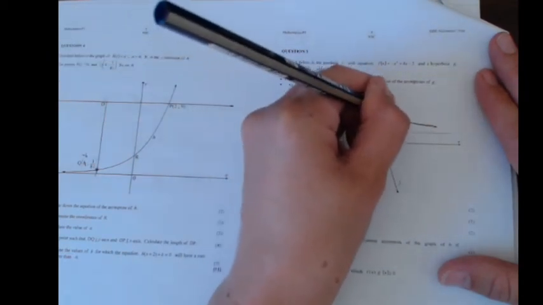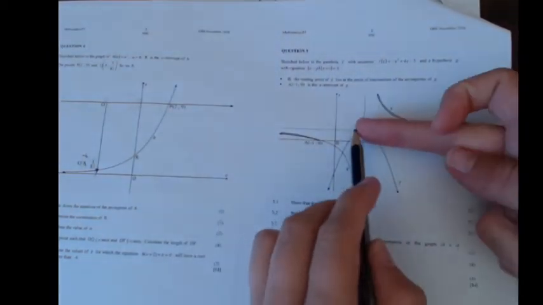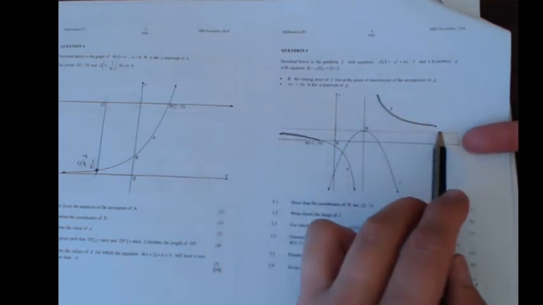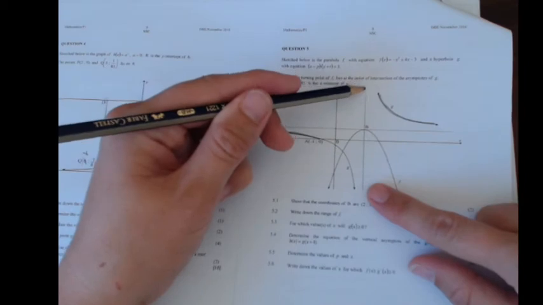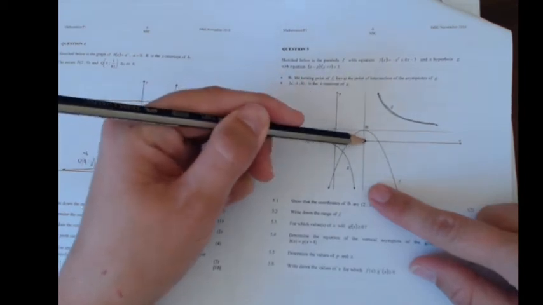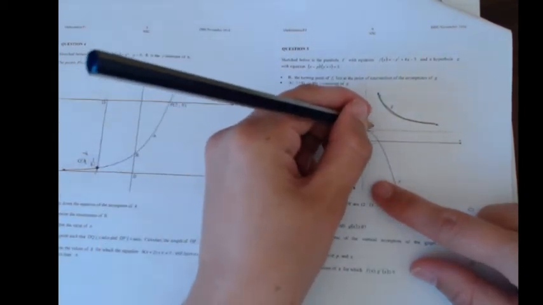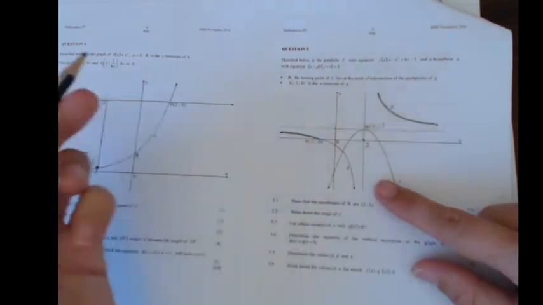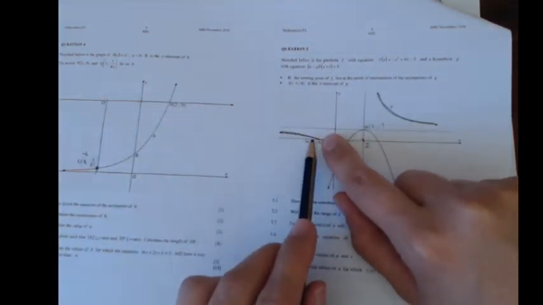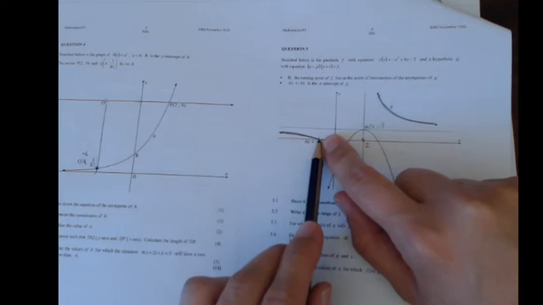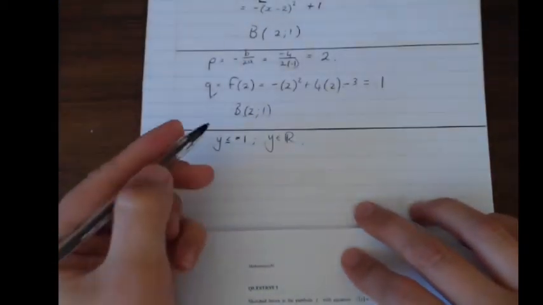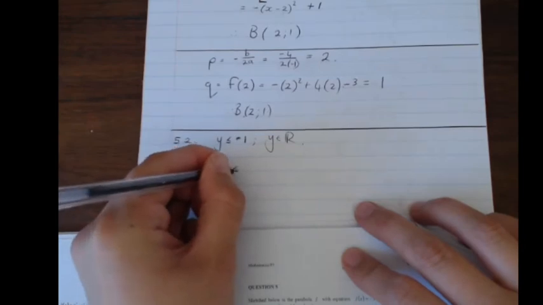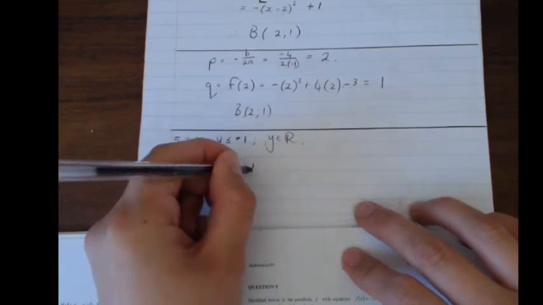Alright, so above the x-axis, because there's an asymptote above the x-axis, so all of this is going to be above the x-axis, and that is the point where x is 2, since that's the point (2, 1). Right, so this bit lies on the x-axis anywhere smaller or equal to negative 1. So x can be anything smaller or equal to negative 1.